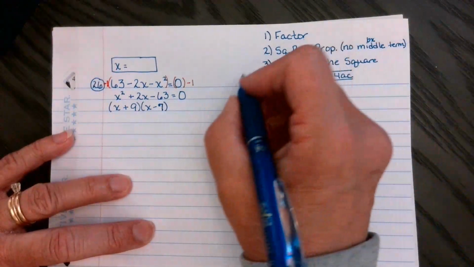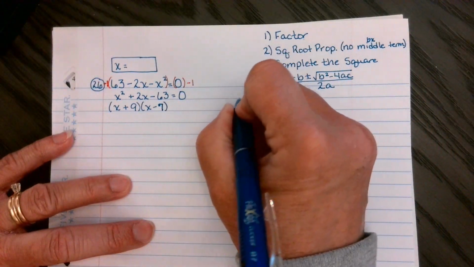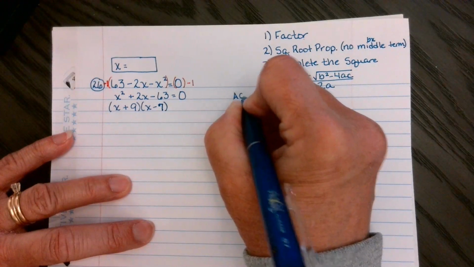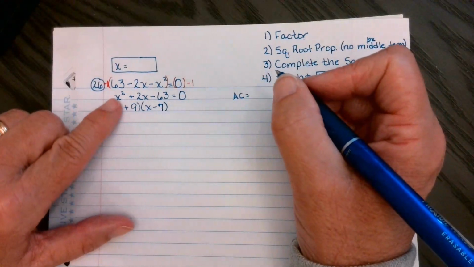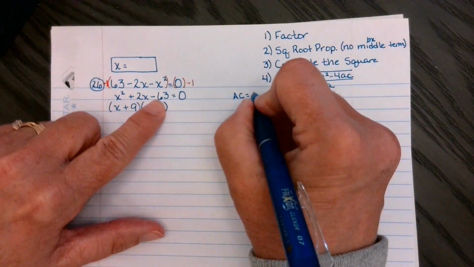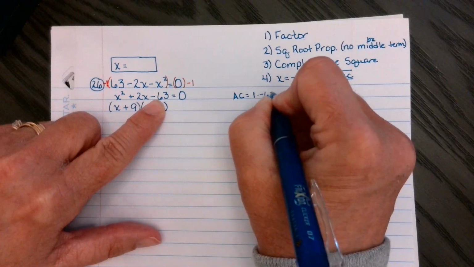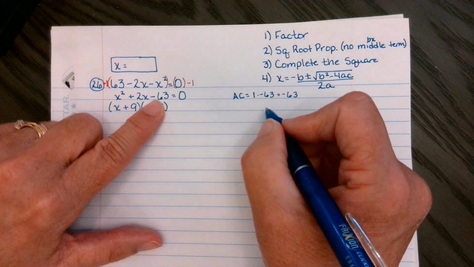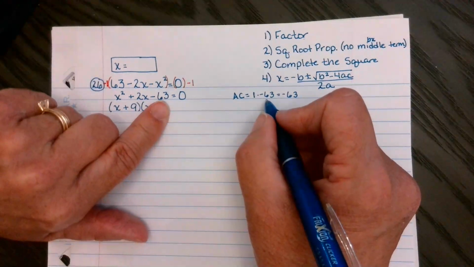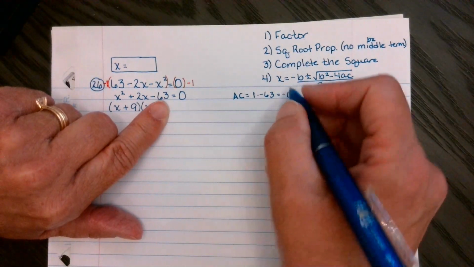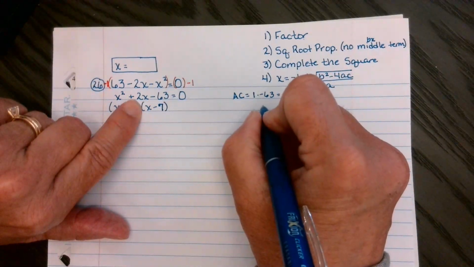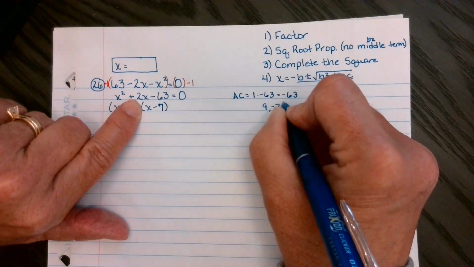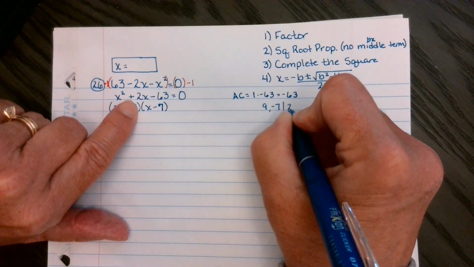Now, I'm going to do this one more time, and this will be the last time I do this. If you want to do the box method, that's perfectly fine. I'm not complaining about it. If I can factor without it, I'm going to do the fastest thing. So what I'm going to do is take my a, which is 1, multiply it by my c, which is -63, and I get -63. Then I have to pick numbers that multiply to give you that -63, that add to give you 2. So that would be 9 times -7. When I add that, I get a +2.